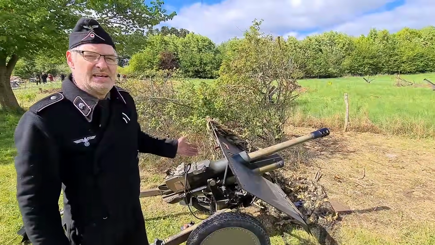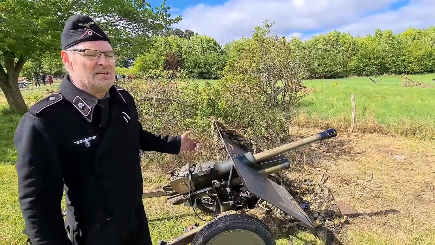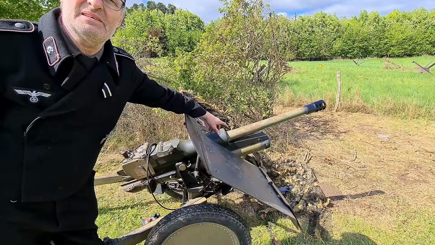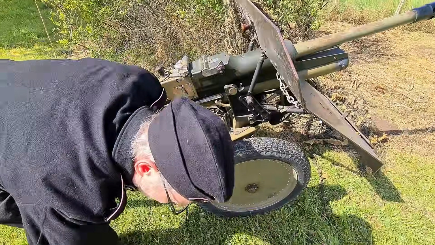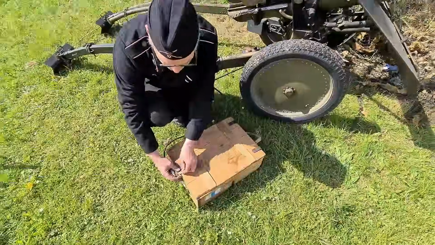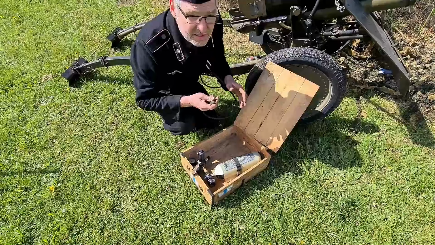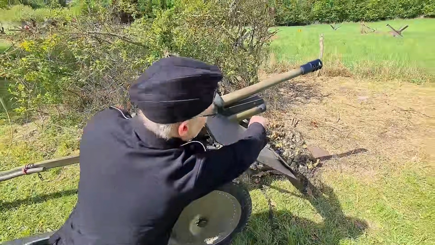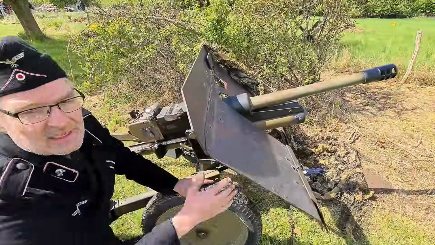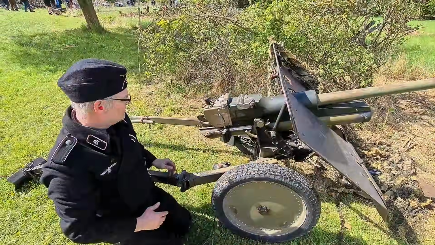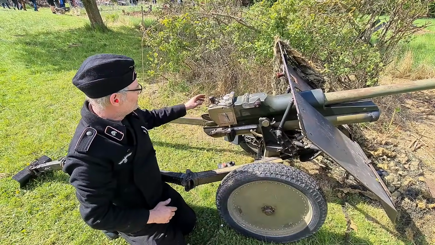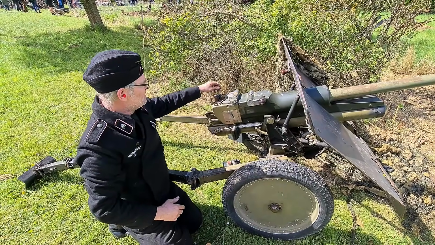This is a German 47mm cannon. This cannon works partly on compressed air. A compressed air system is built into the cannon's recoil mechanism.